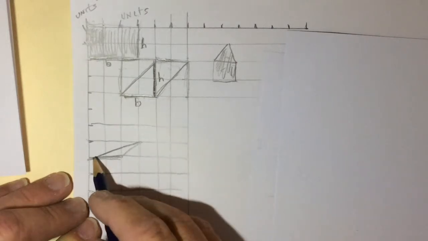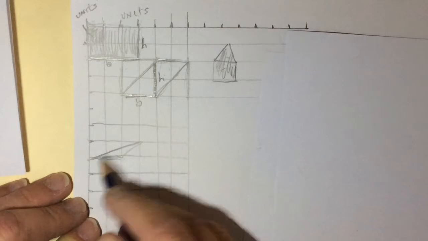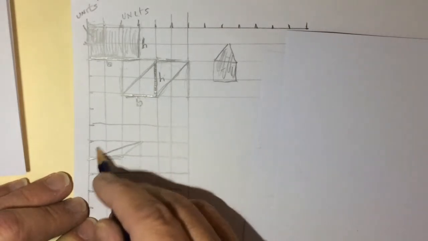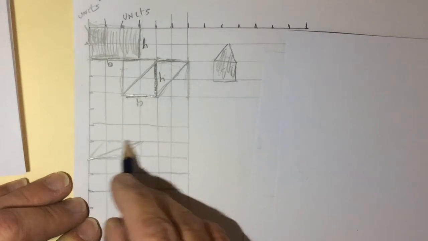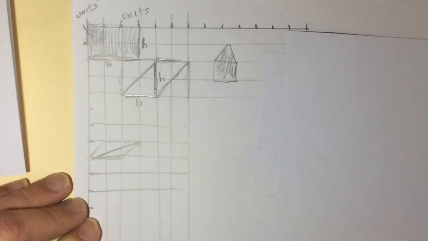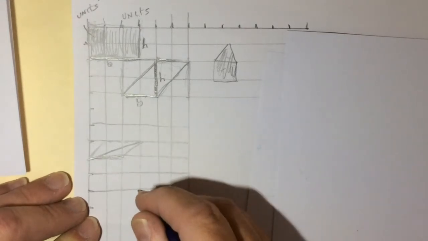But the other thing about this is that if I took this triangle and reflected it and rotated it and put another version of it right here, I would have a parallelogram. And that's true of any triangle you can draw.